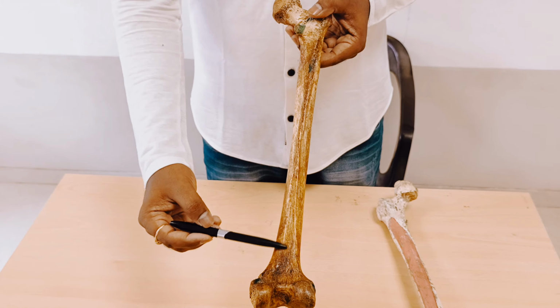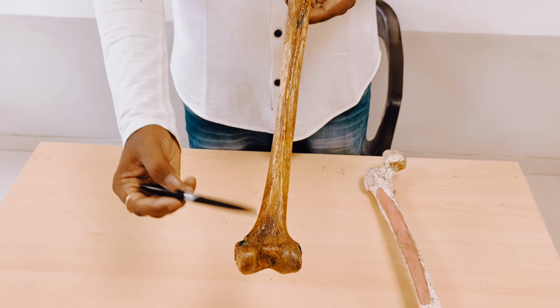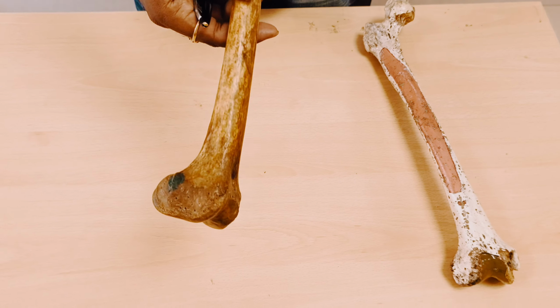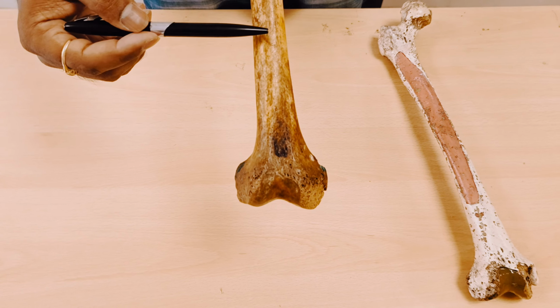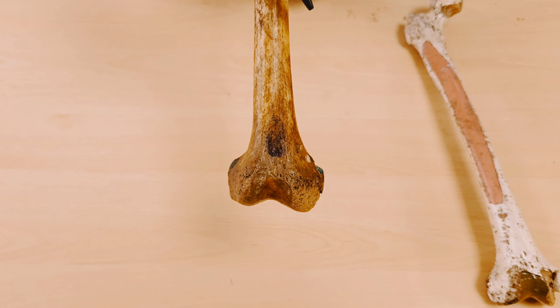Going to the next, we are going to the lower one-third of the femur. When we see it anteriorly, this lower one-third has four borders and four surfaces.